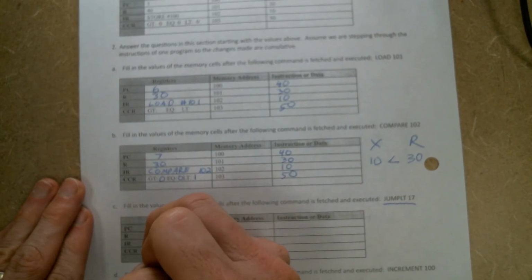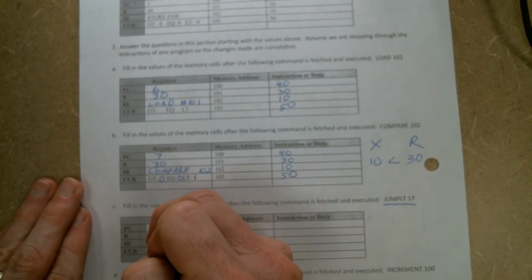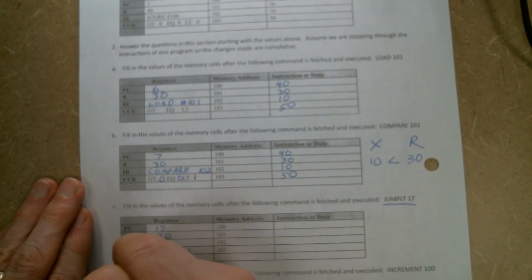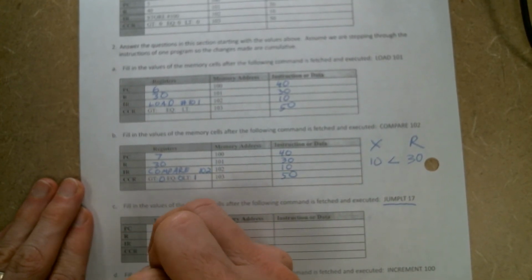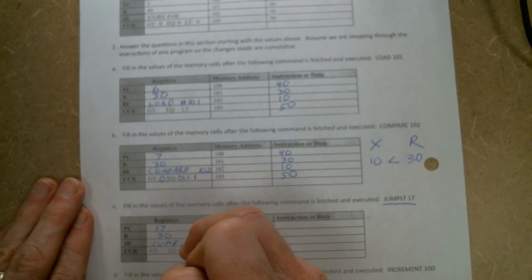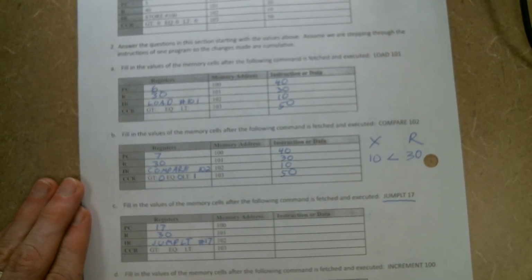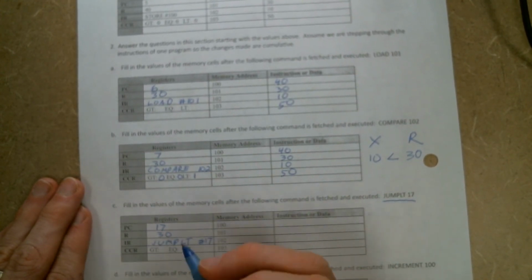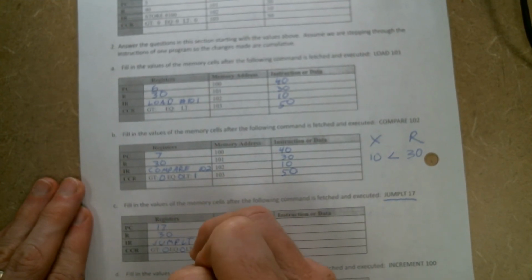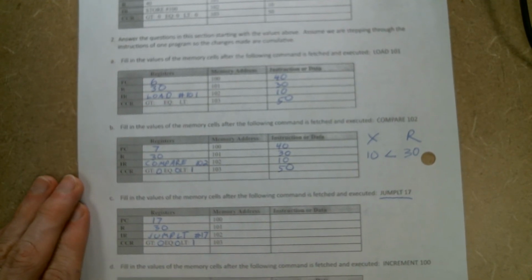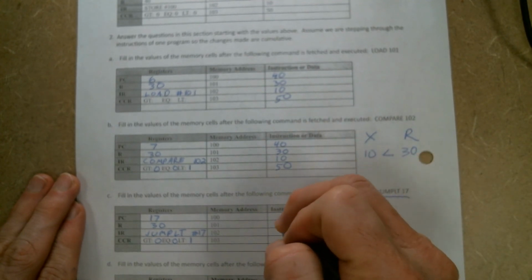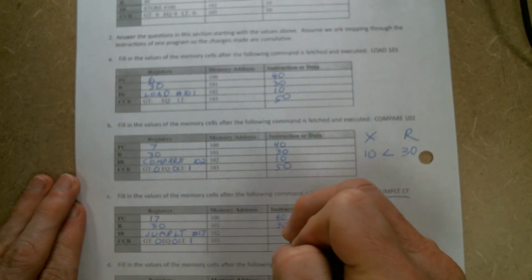But the register, again, a jump's not going to change the register, so that's still going to be 30. The instruction register is just going to have the jump LT in it, and it's jumping to memory location 17. All right, the condition code register doesn't automatically reset, so it would still have a 0, 0, 1. That's not going to get reset until you do another comparison. And then again, a jump is not going to change the memory, so that's just going to have a 40, a 30, a 10, and a 50 inside of it.